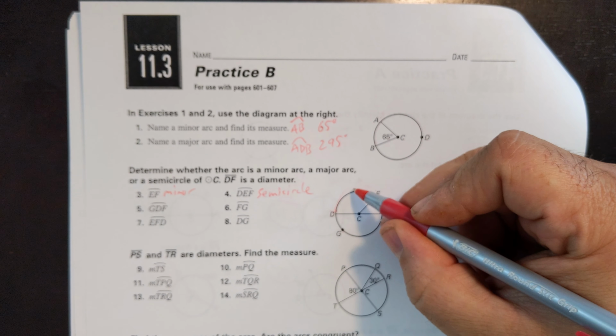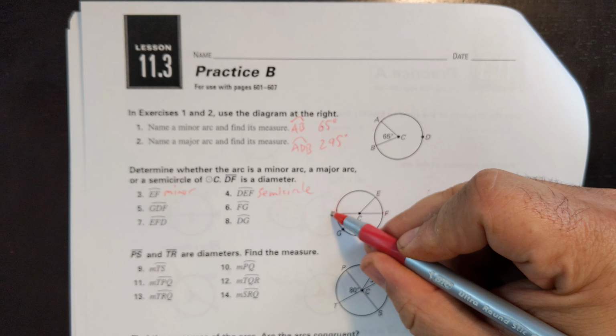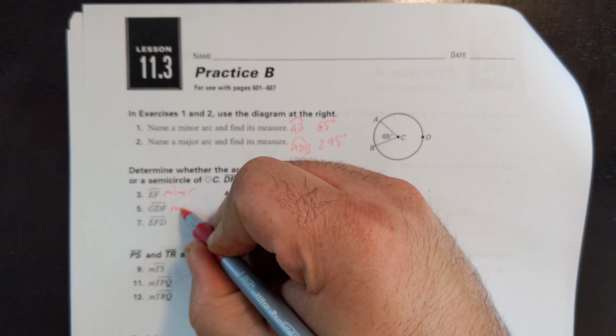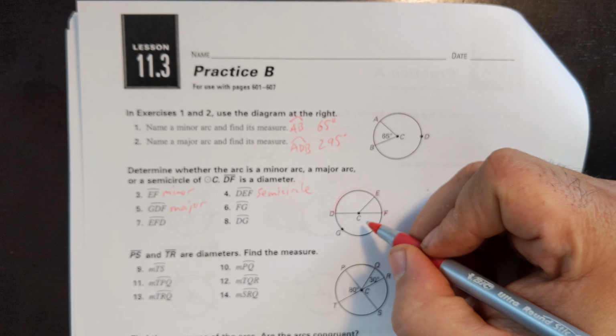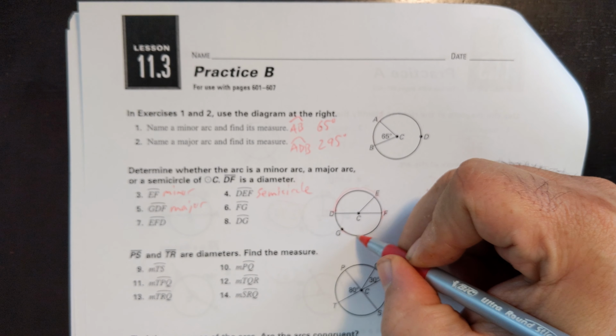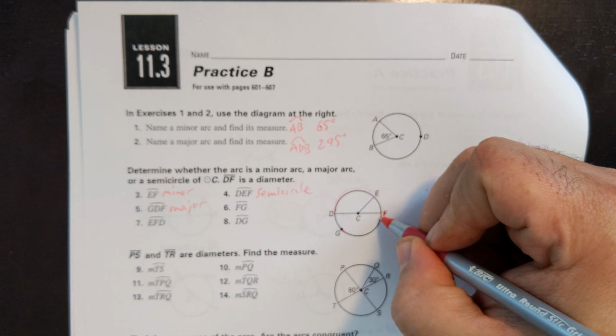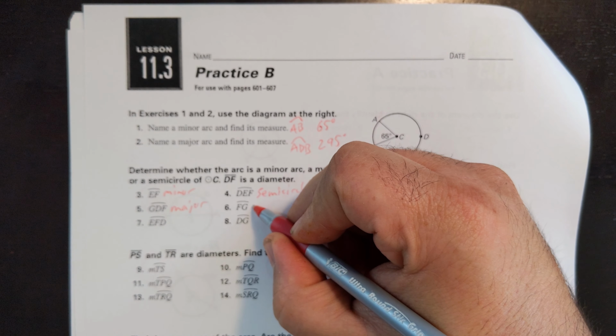GDF, that looks like it goes more than halfway across, so that'd be a major arc. From F to G, that doesn't go all the way across, it doesn't go to D, so this would still be less than 180, minor.